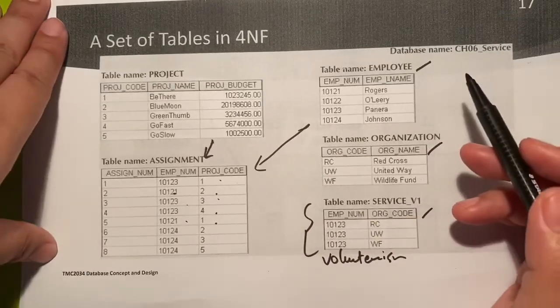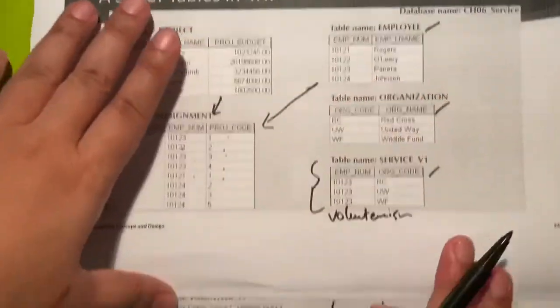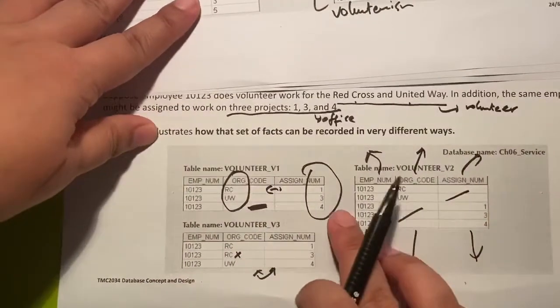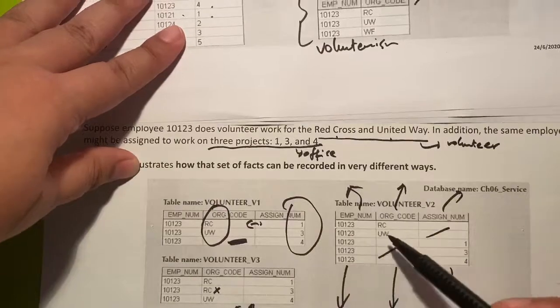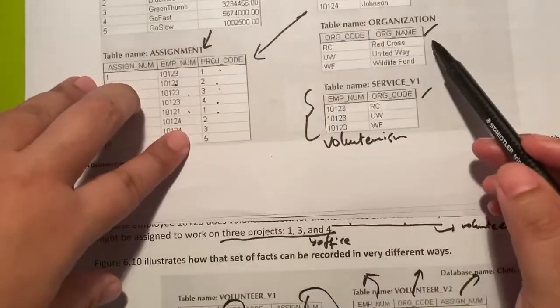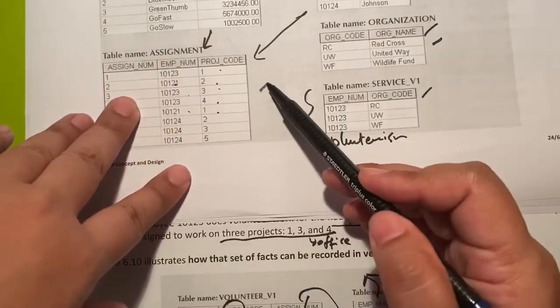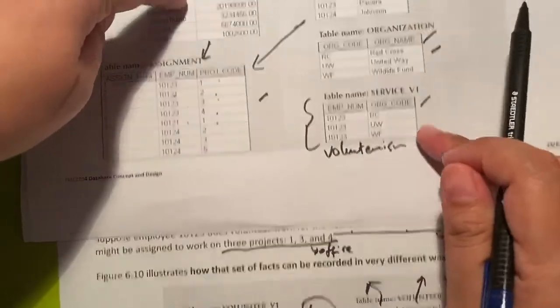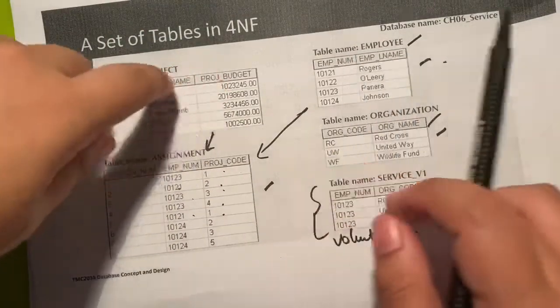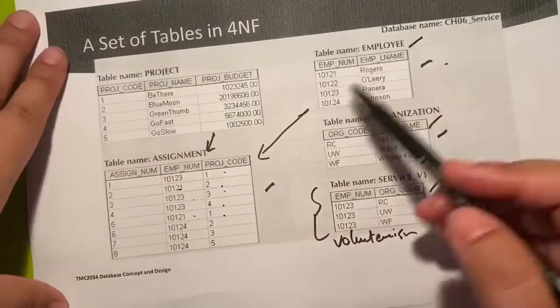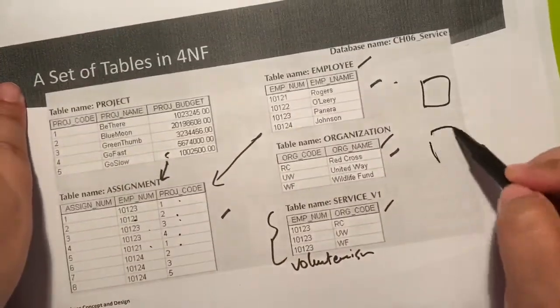Okay, so how do you want to know these tables? You actually get the idea from the original one. Alright, when you have these 3, employee, organization, assignment, okay, you can create more tables to accommodate the rest of the keys to make it logical. So this one you can draw in the ERD.